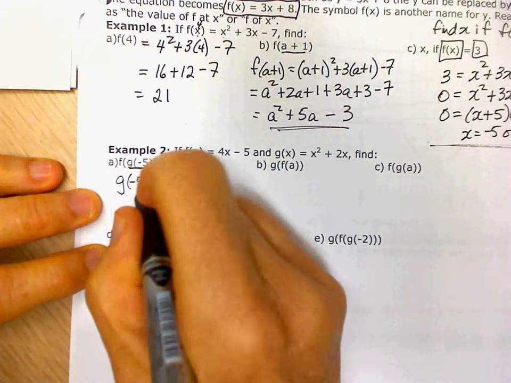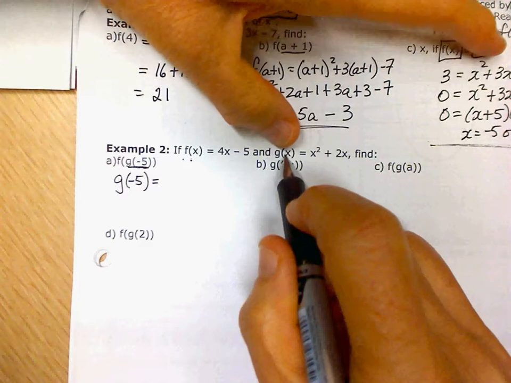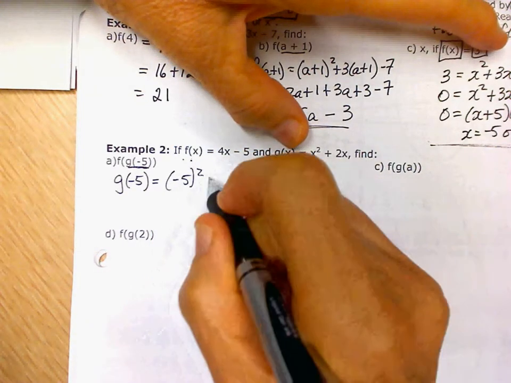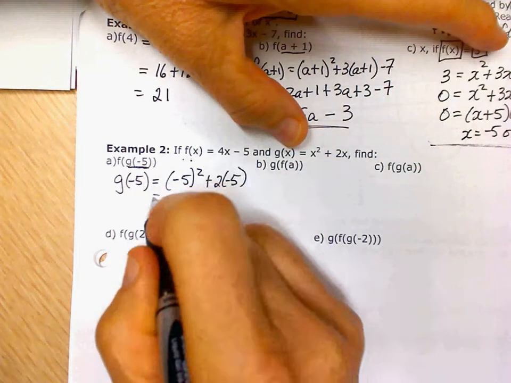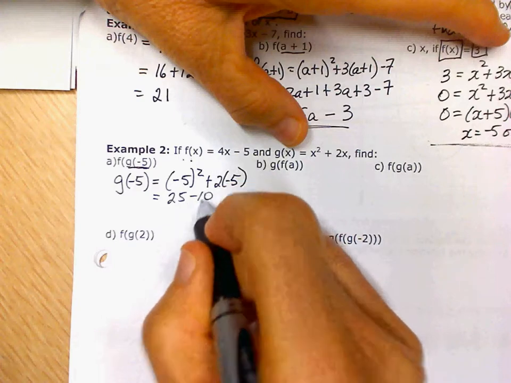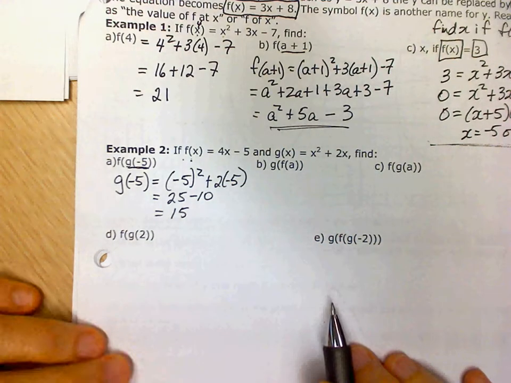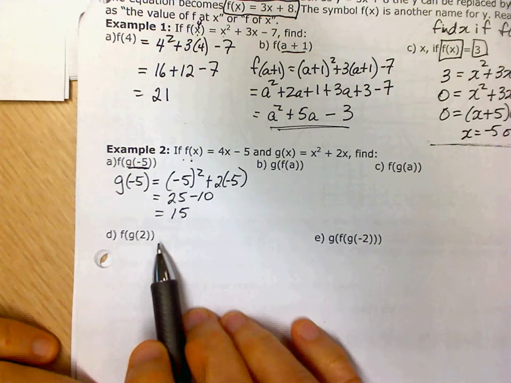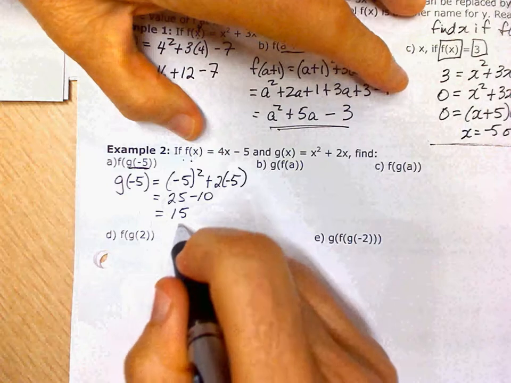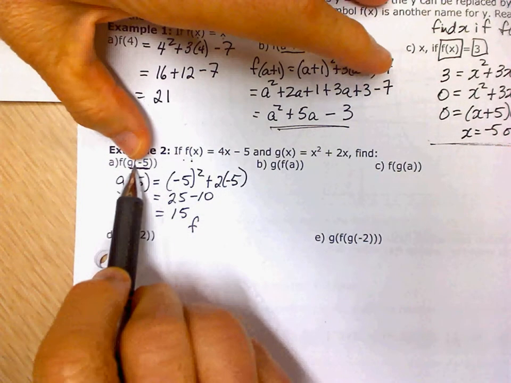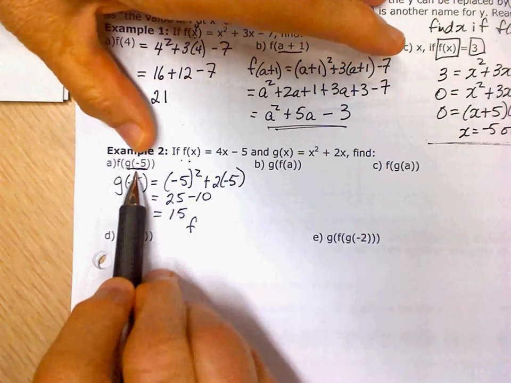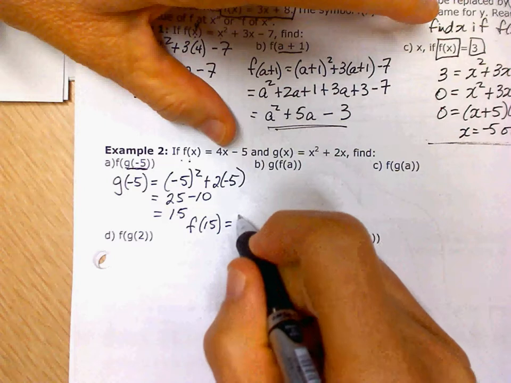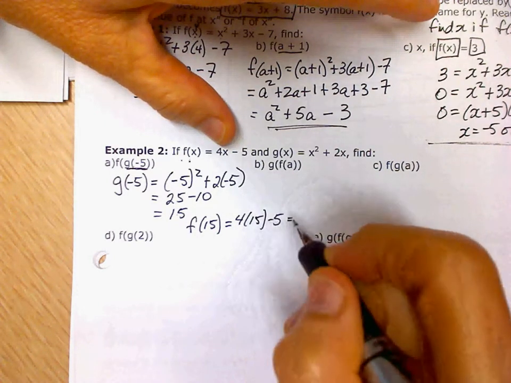g of negative 5 is equal to, I go to my g function, and wherever there's an x, I sub in negative 5. So this is negative 5 squared plus 2 times negative 5, which is 25 minus 10, and that equals 15. Now, we're not quite finished yet. Now we have to find f of 15. We know g of negative 5 equals 15, so now we're going to find f of 15. f of 15 is equal to 4 times 15, which is 60, minus 5, so that equals 55.